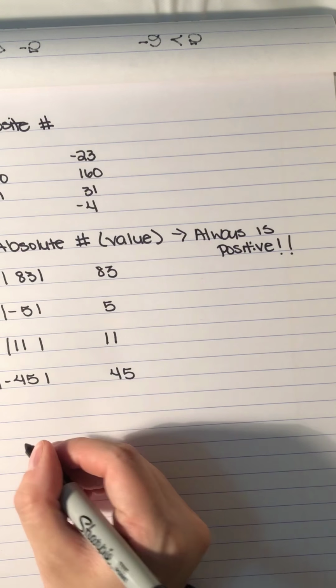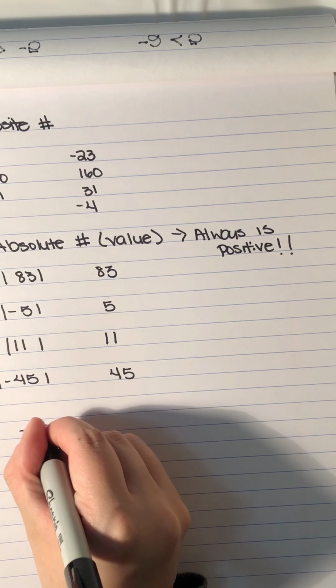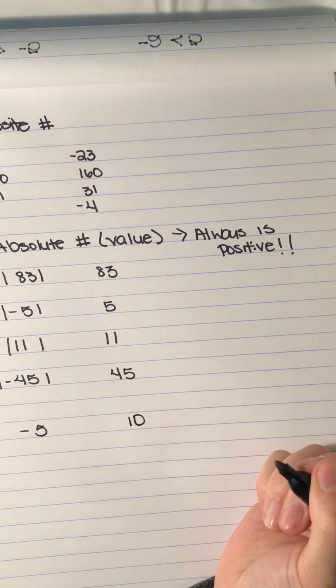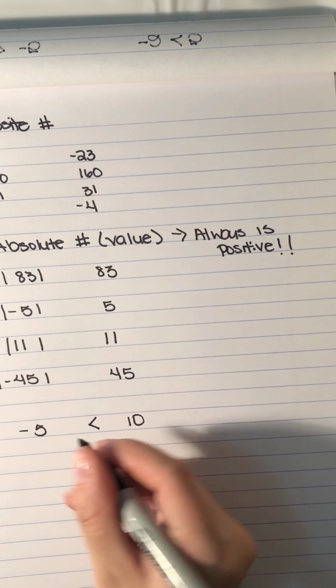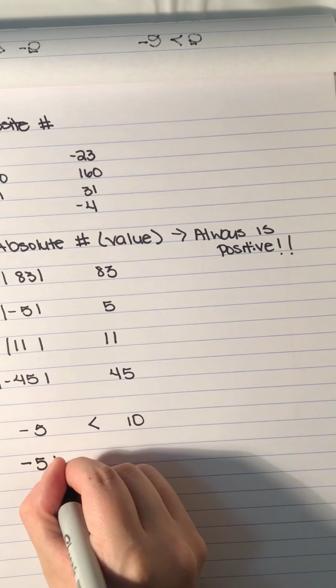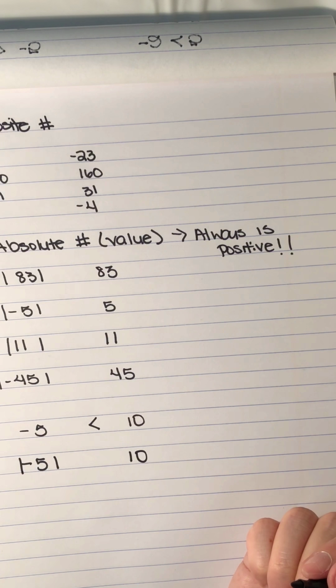Now, let's say, for instance, you had negative 5 and 10. What's the bigger number? 10 is the bigger number. What about the absolute value of negative 5 and 10?